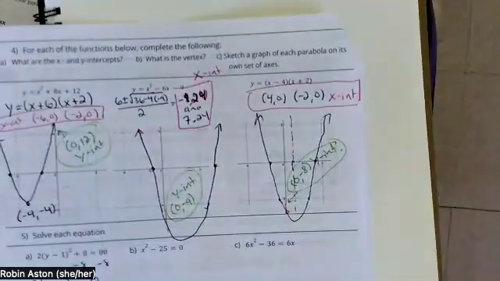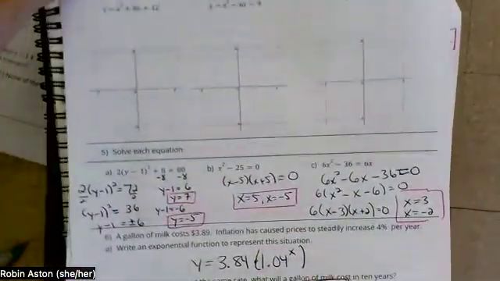For these next problems, I started doing them, and then I had to go on to another sheet because I kind of went off the page because I needed lots of space.